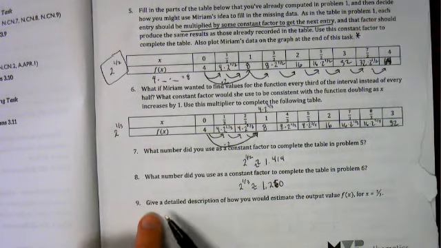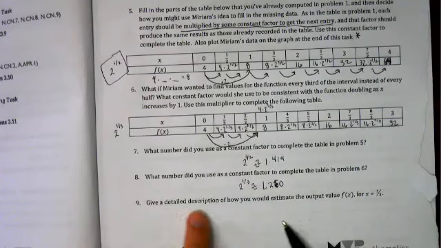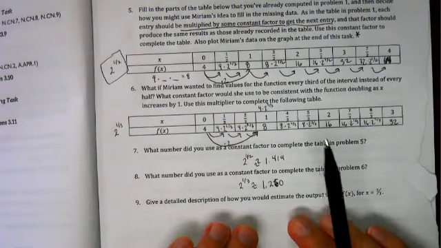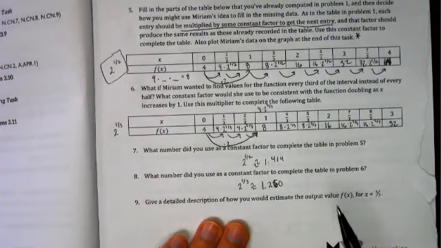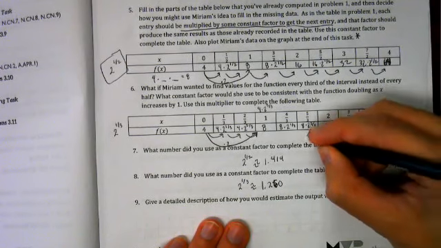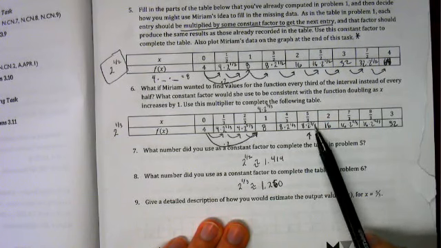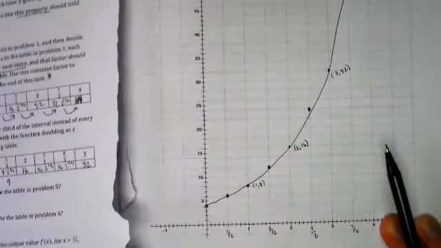And then you can do that by trying to answer this question. So this one is for you to try to answer. How would you estimate the output value for f of x when x is 5/3? Okay, so now let's go ahead and complete the graph.